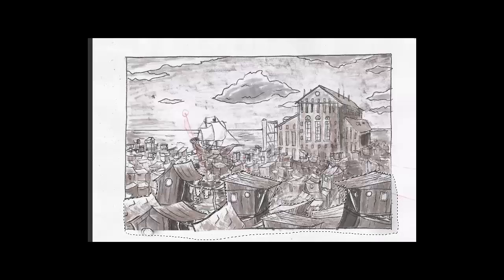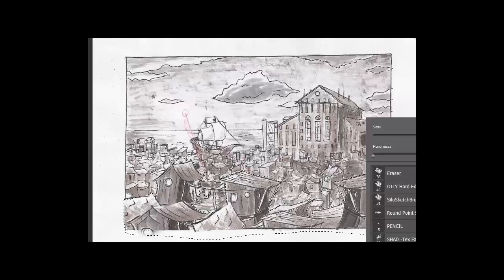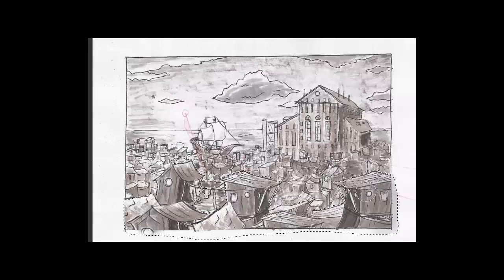Hold on a minute. What are my layers set at? Why is it not working? Maybe it's the brush. There it goes. So my brush setting was low.